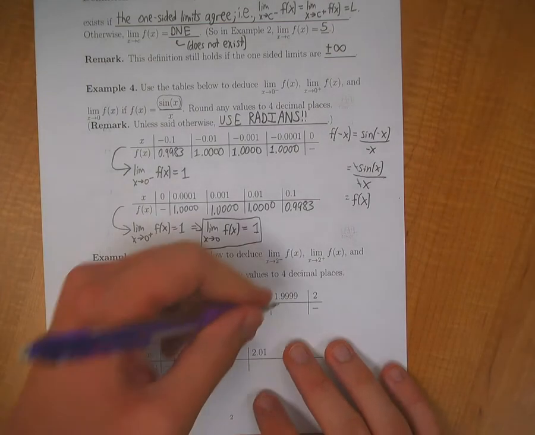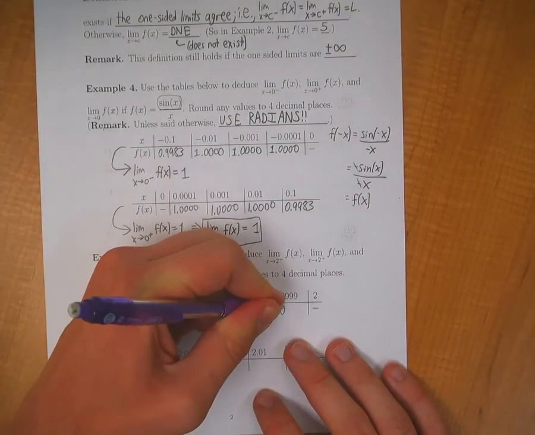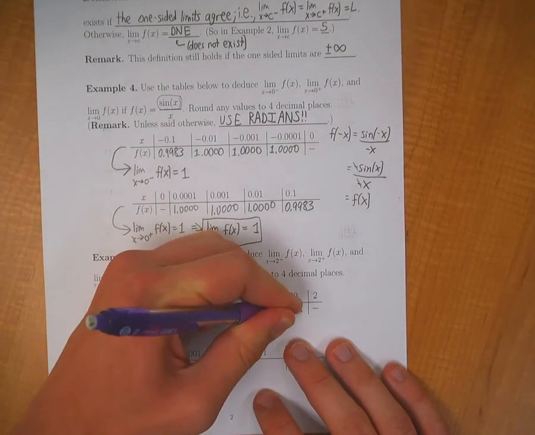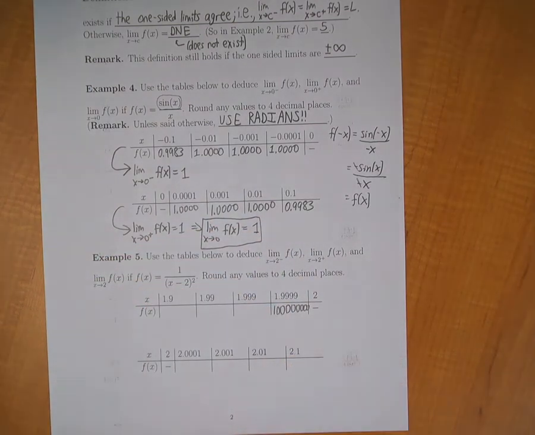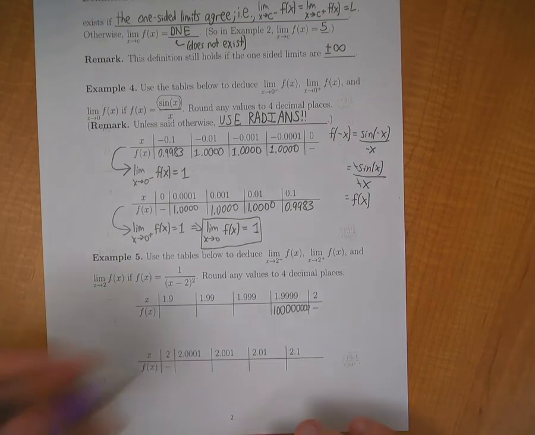100 million for 1.9999. Good. A million for 1.999.